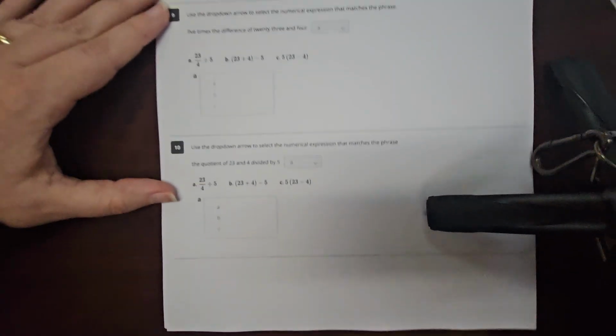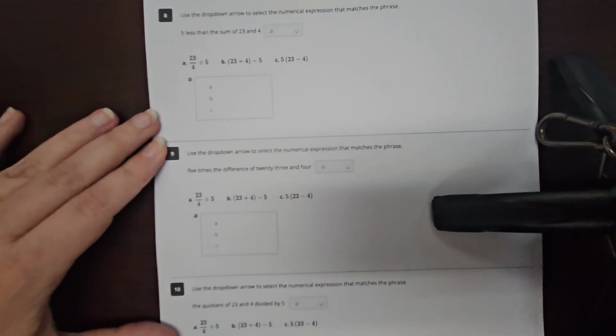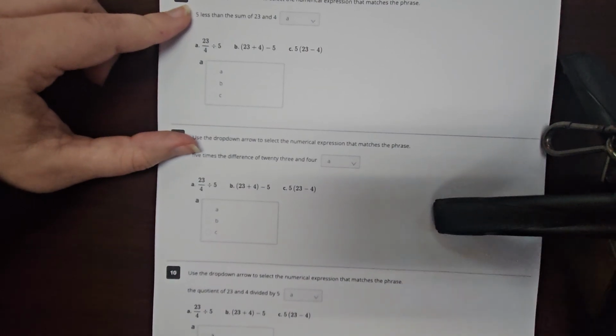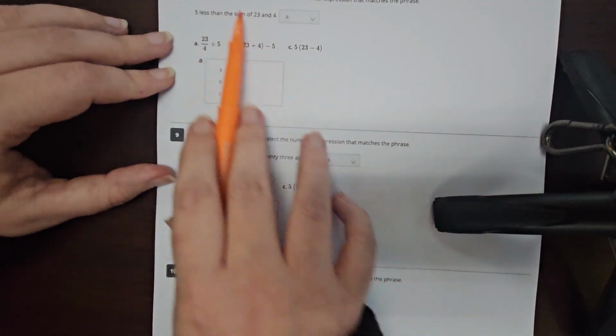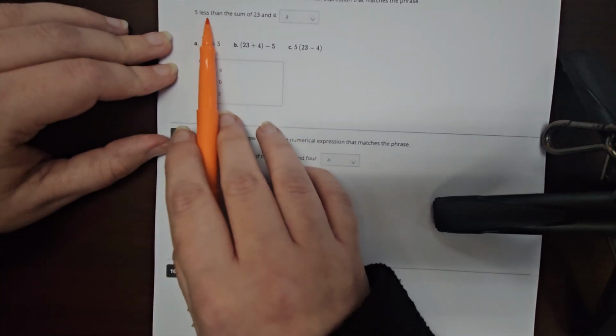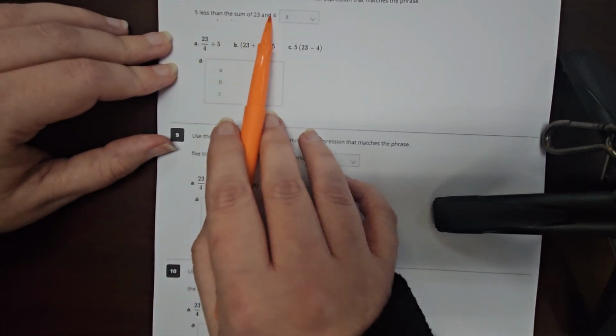And for 8, 9, and 10, those are multiple choice. So you're matching, almost dropped that, you're matching the sentence to the math language version. So the English language version to the math language version. So this says 5 less than the sum of 23 and 4.